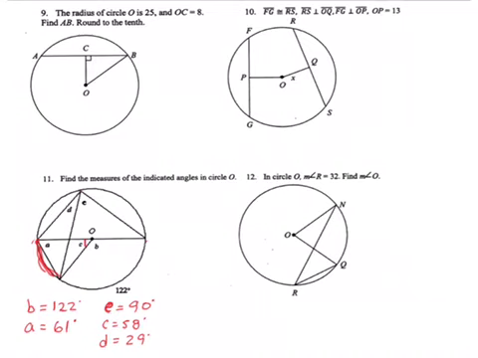Here they're telling us that angle R is 32 degrees, and they want us to find the measure of angle O. Well, angle R is 32, so that means the arc that it's cutting here is double that, so 64. Angle O, however, is a central angle, so it's going to match the arc it cuts, which happens to be the same arc that R cuts. So in this case, angle O is just 64 degrees, so it matches the arc exactly.